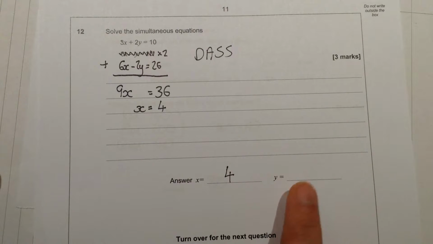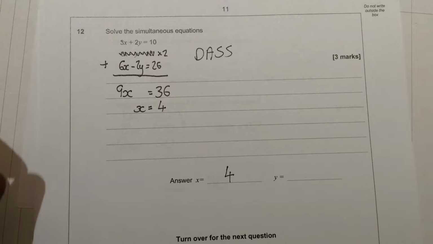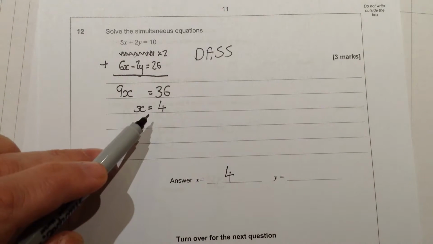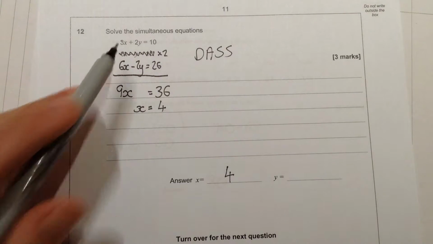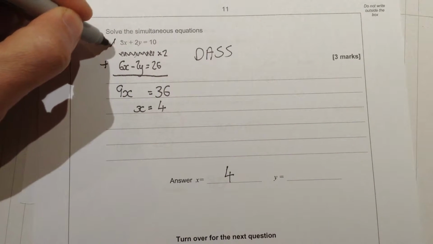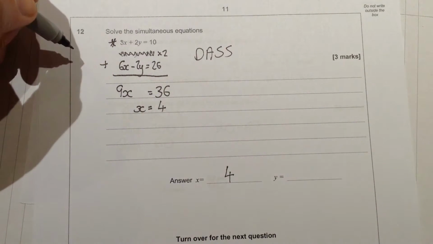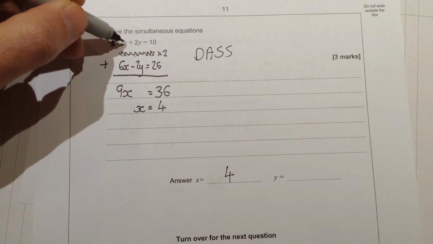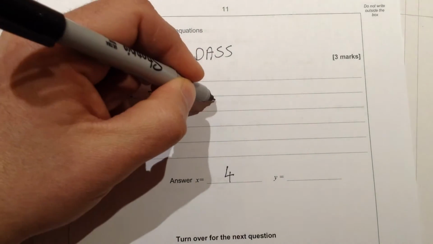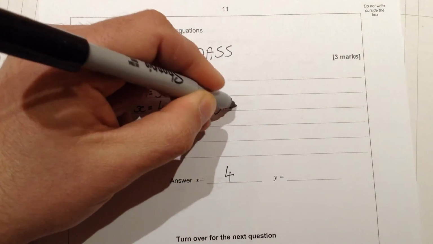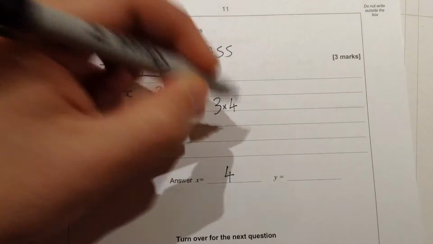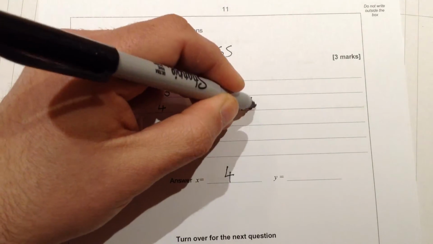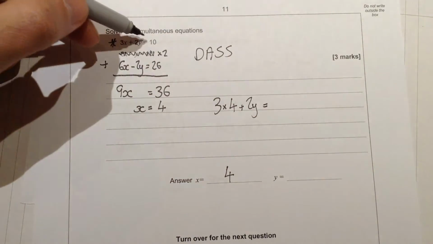It's given us the clue here that we need to also work out what y is. Well, in order to do that, I take one of the equations, doesn't matter which one, and I substitute the x equals 4 back into that. So I'm going to use this equation up at the top because it's got smaller numbers, so I think this one might be easier. And all I'm going to do is replace this x with a 4. So 3 times 4, replacing the 3x, plus 2y is equal to 10.